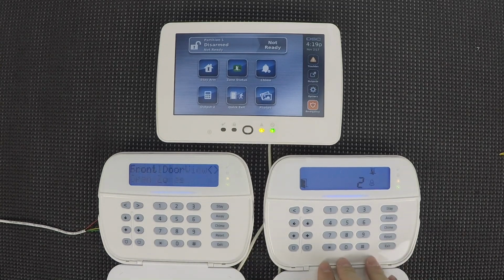Now if we go to the icon keypad, you check the troubles the same way by pushing *2, but now it's just going to flash some numbers. So we got 1, 2, 10, and 11.